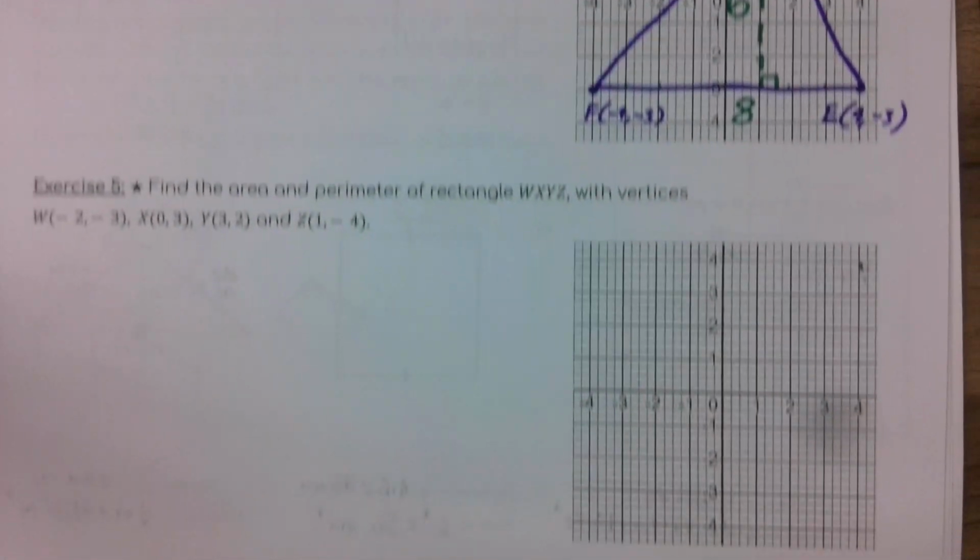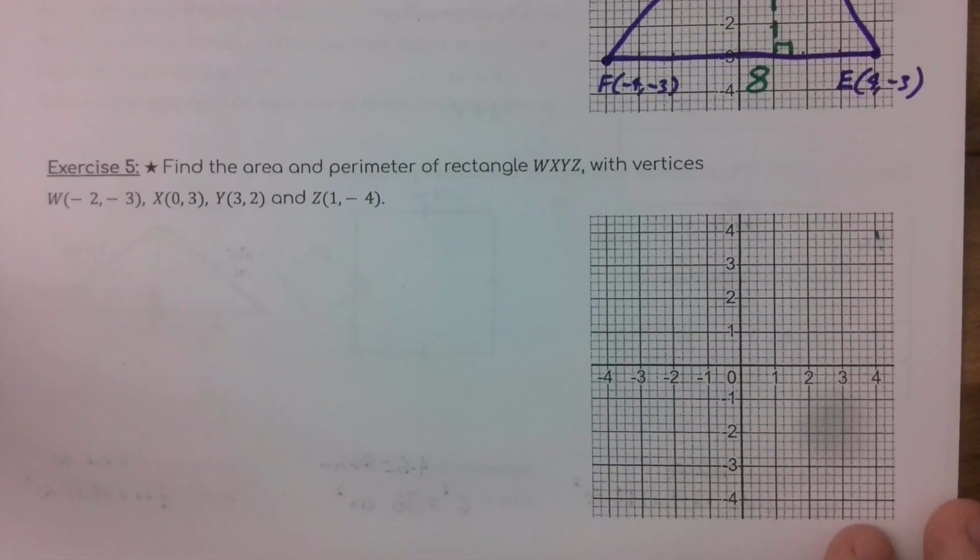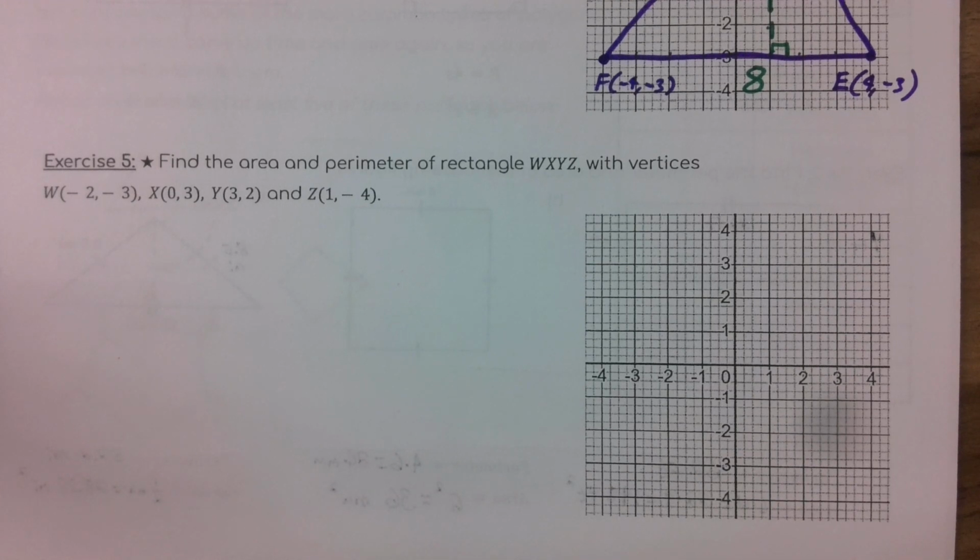All right, folks. The last problem for our notes today is going to be exercise 5. And for this one, I want you to try it on your own. However, I will give my suggestion for how to do this problem in a little bit. So pause the video, give it a shot, and then check your answers. All right. Hopefully you paused the video to give this one a chance.